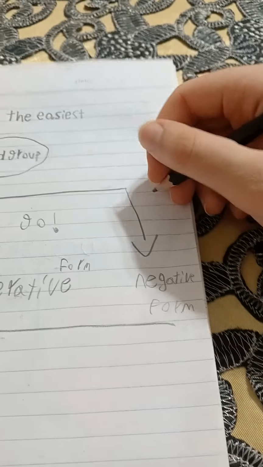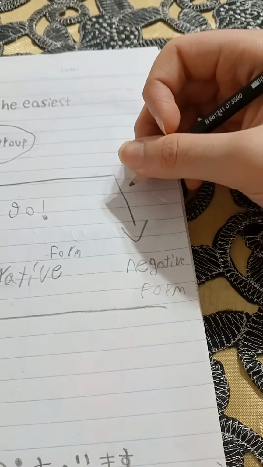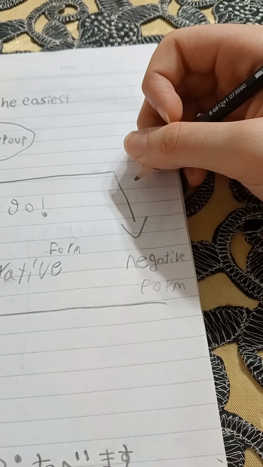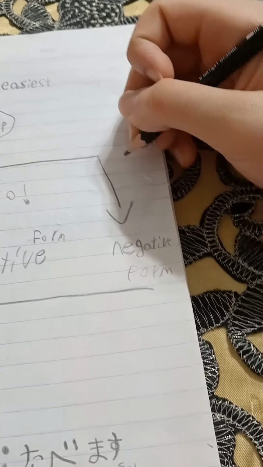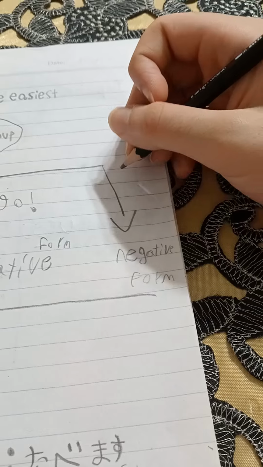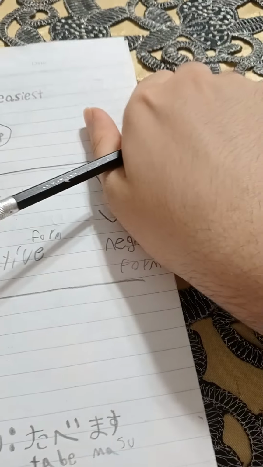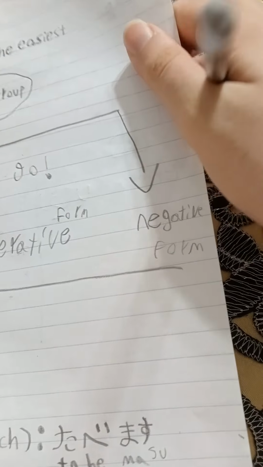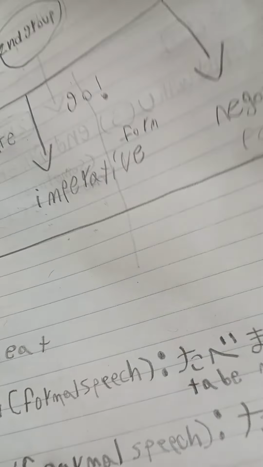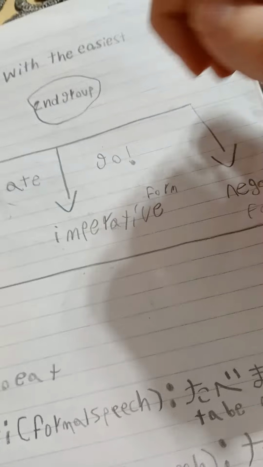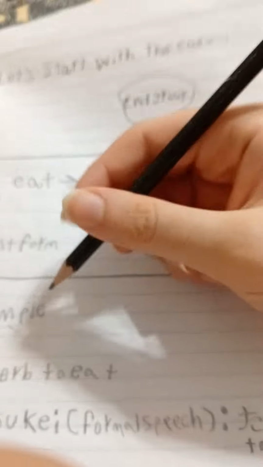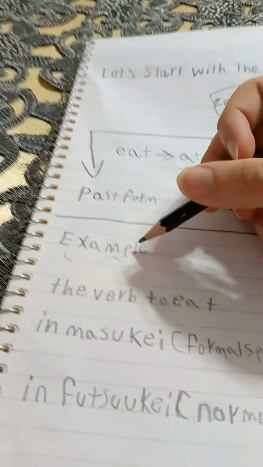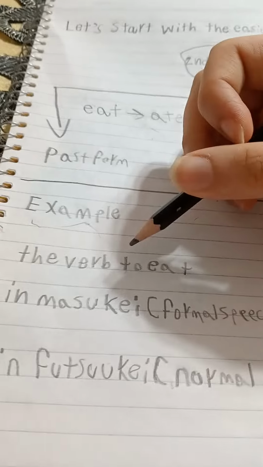Okay, and here's the negative form. The negative form is when you say I don't eat, or he doesn't eat. It can never be an order. It's just when you say I don't eat or he doesn't eat and stuff. But it's not an order. It's not like don't eat. So, for example, we have the verb to eat.